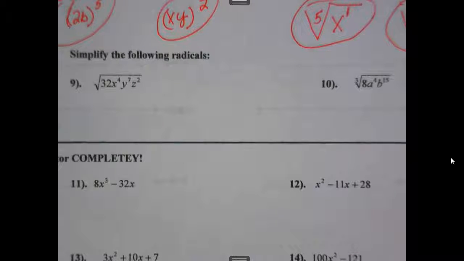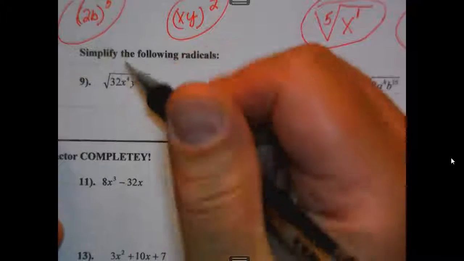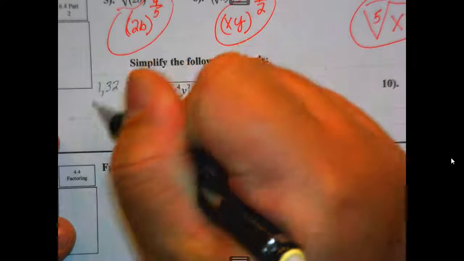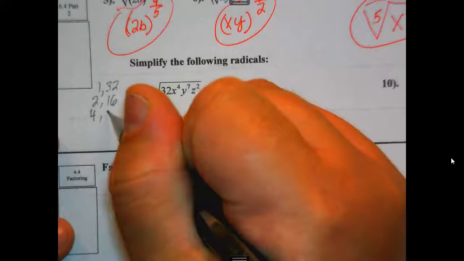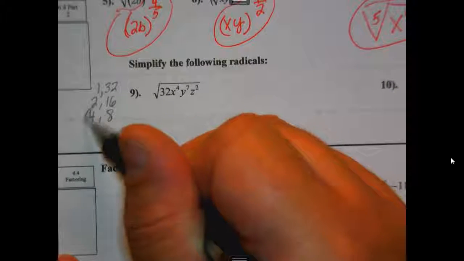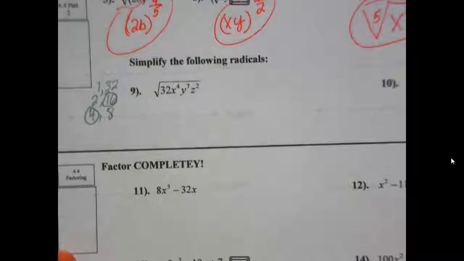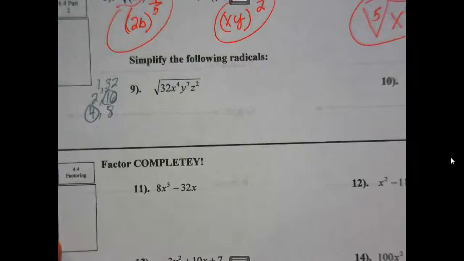That is approximation. Okay, what are the factors of 32? 1 and 32. 2 and 16. What else? 4 and 8. Any others? All right. Of these factors, which ones are perfect squares? 4 and 16. What's the largest perfect square? 16.